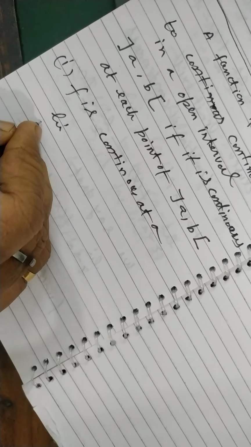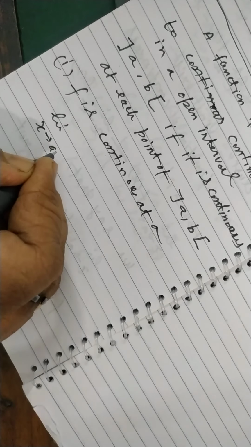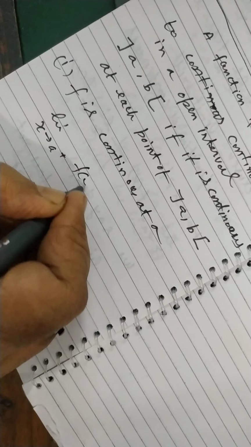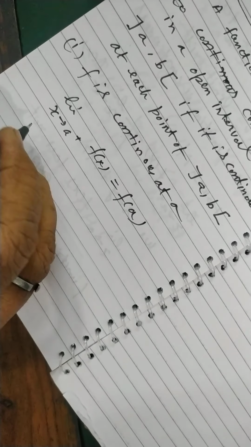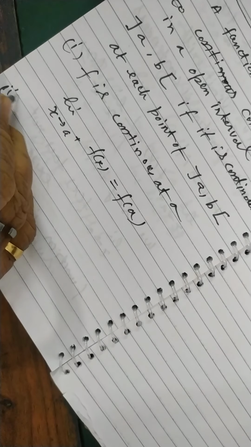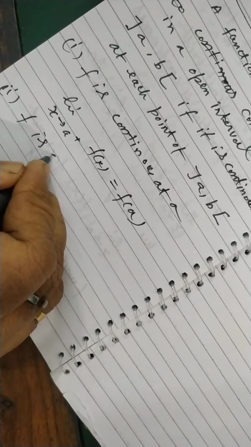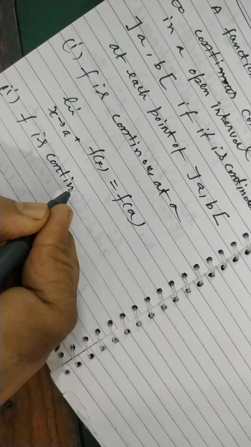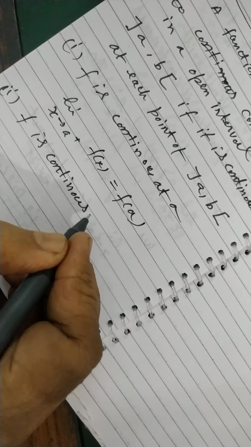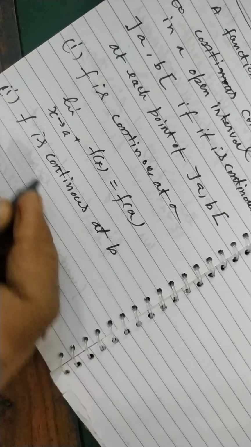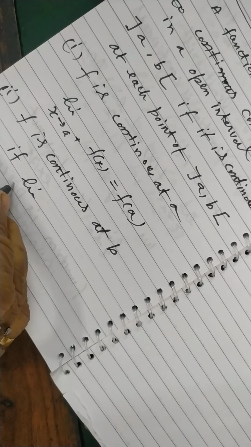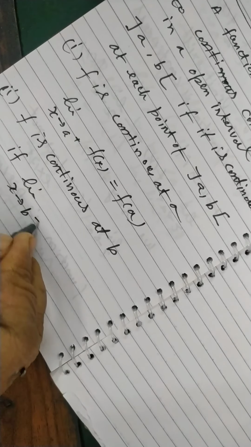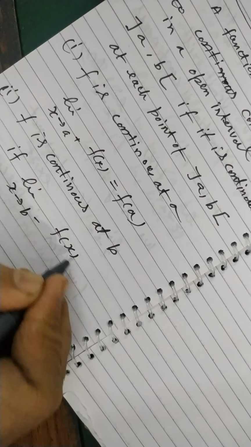at a if limit x tends to a plus f(x) is equal to f(a). Second, f is continuous at b if limit x tends to b minus f(x) is equal to f(b).